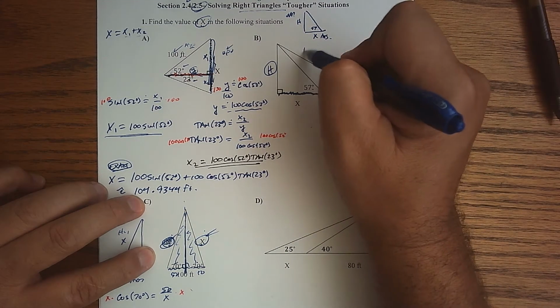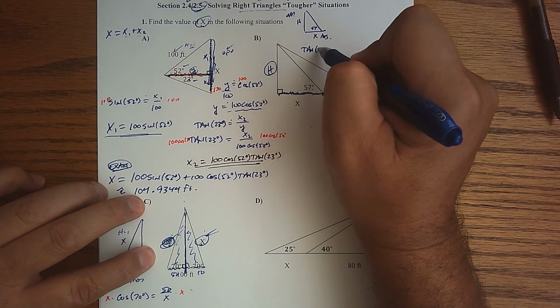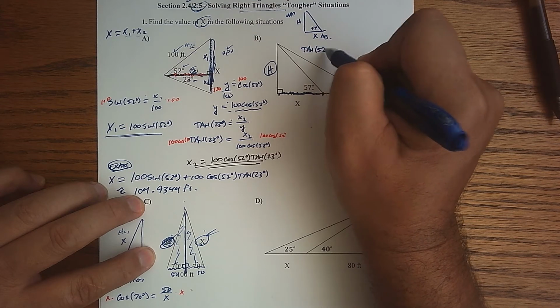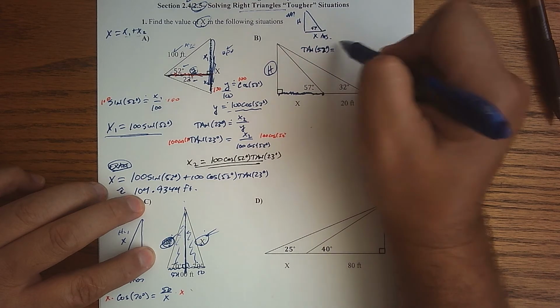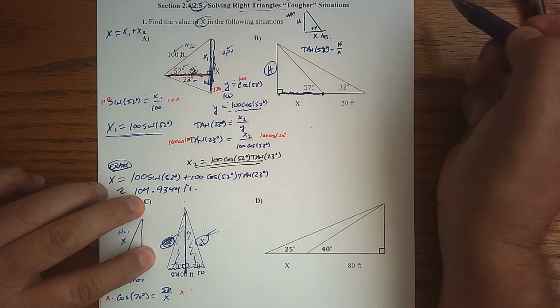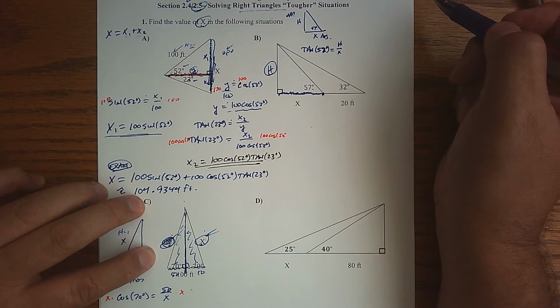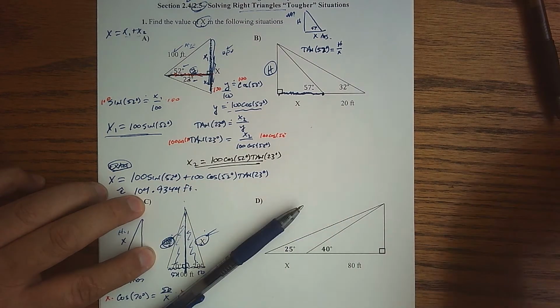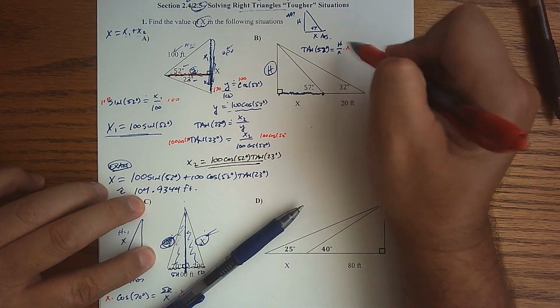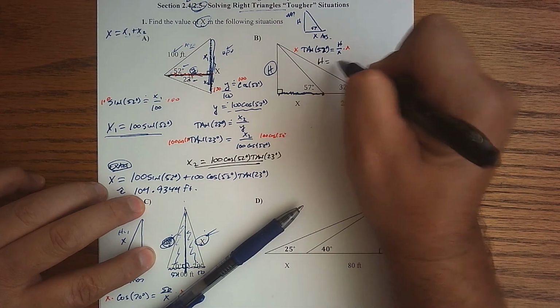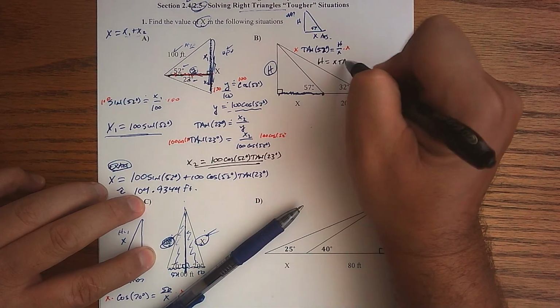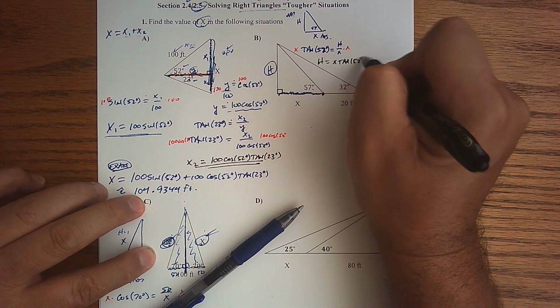The tangent of 57 degrees is equal to my opposite h over my adjacent x. If we multiply both sides by x, we get that h is equal to x tangent of 57 degrees.